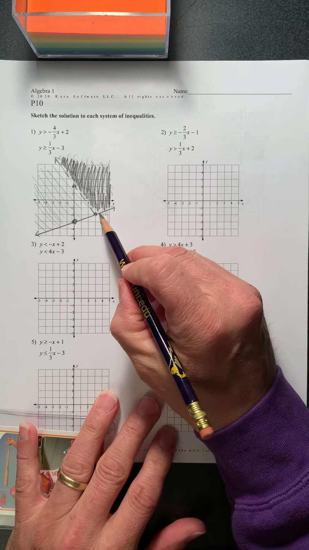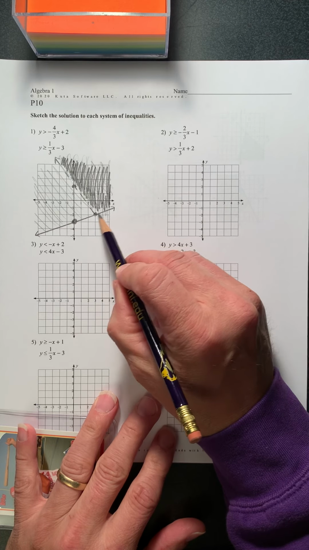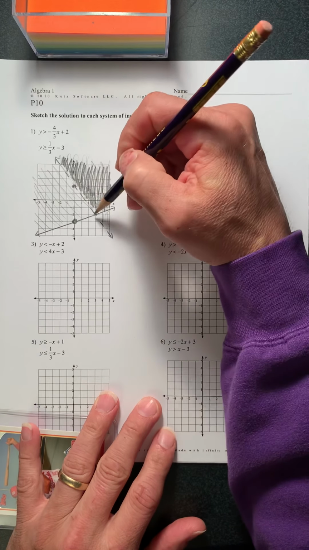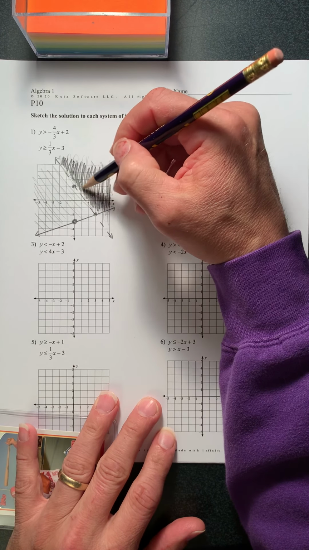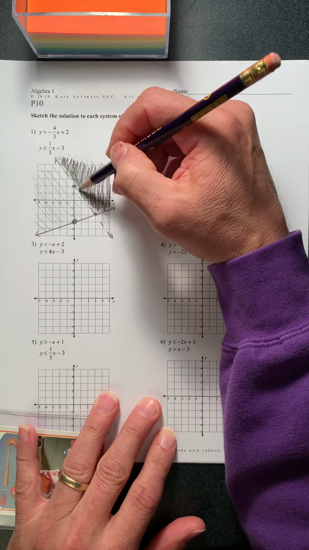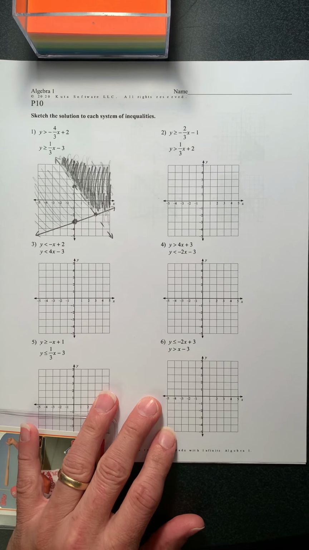So technically, any point that is on the line from this point to the right is good because it's solid. Anything that is on this line is not, because it's dotted, but anything just barely to the right of it, or above it, I should say, does work. And then anything in the shaded area is also an ordered pair that would work.